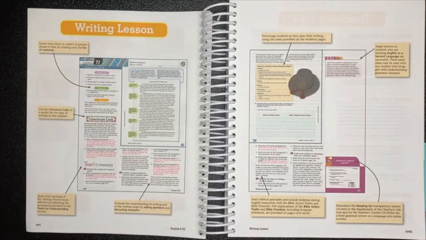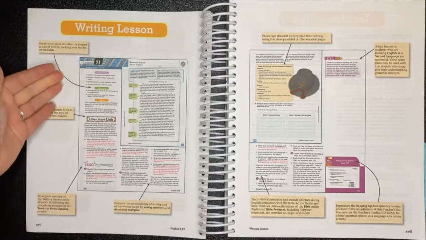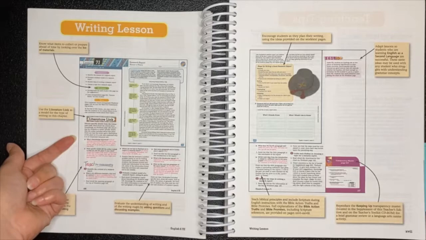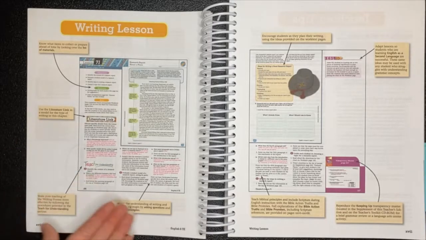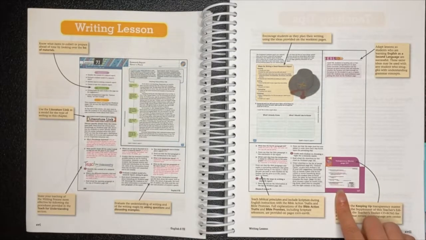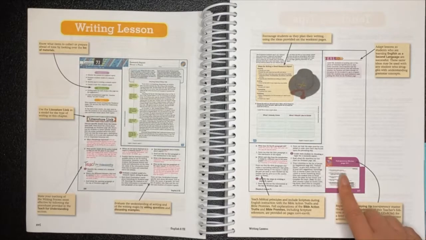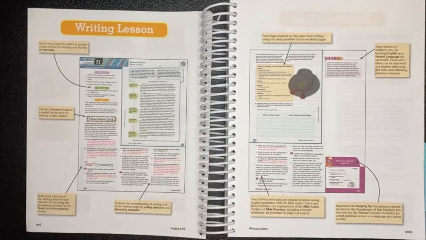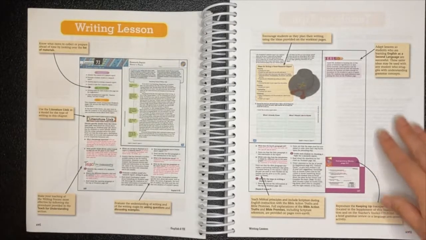You'll also see how the writing lessons are laid out, which includes any materials that you'll need, information about the literature link, teaching the lesson, how to modify or adapt that lesson, any extra handouts that your student will need, as well as the answers, and then your student work text pages in the middle with any answers as well.